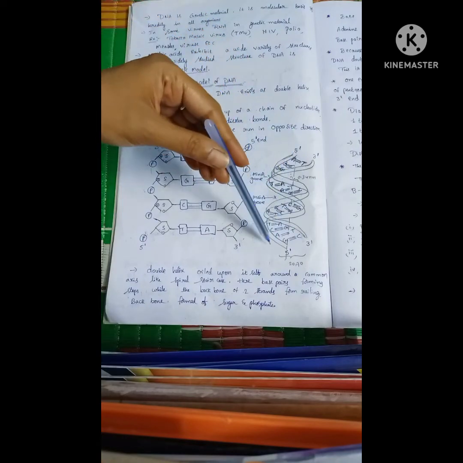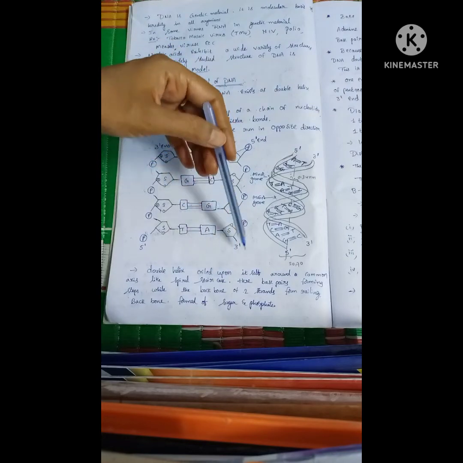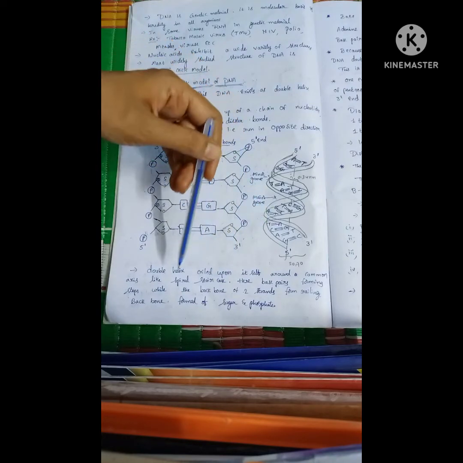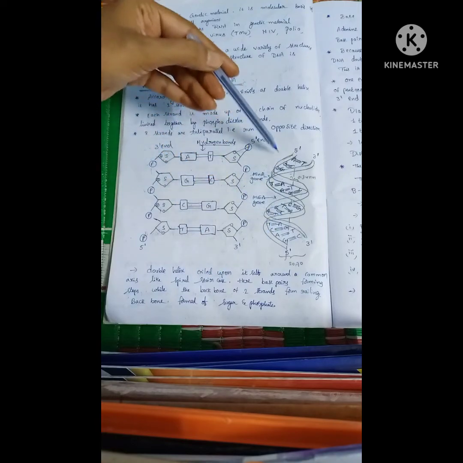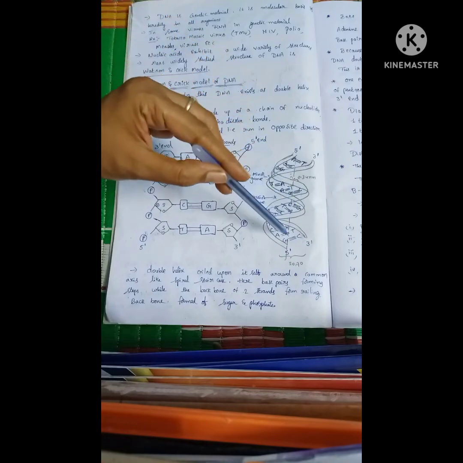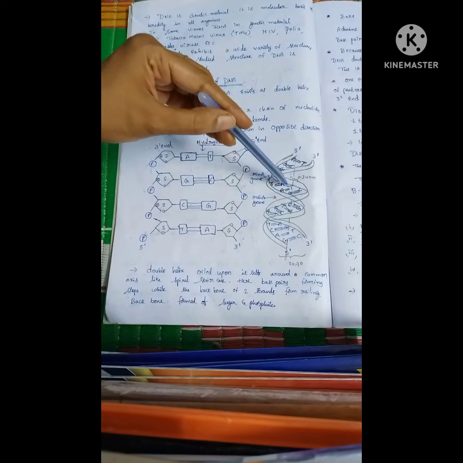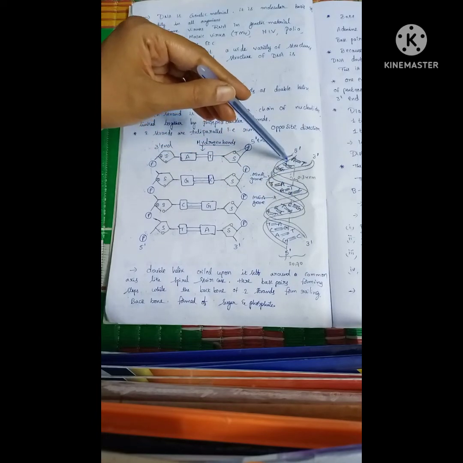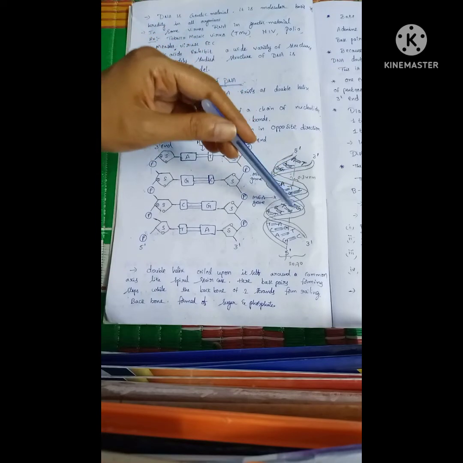And here, these two strands can be imagined like a spiral staircase. So in the duplex, we'll see the spiral staircases, right? Here, this double helical structure also resembles the spiral staircase. Here, the base pairs are present, right? They resemble the steps of the staircase, and these two strands form the backbone.